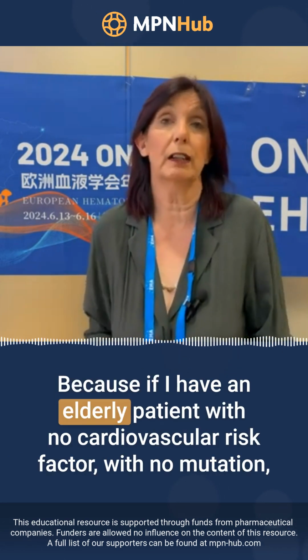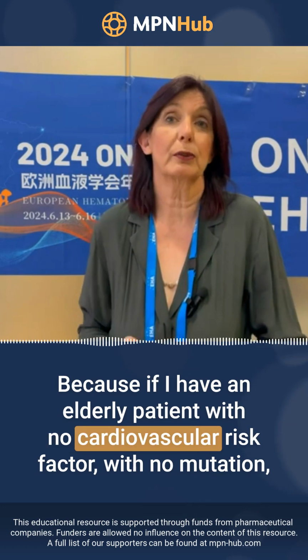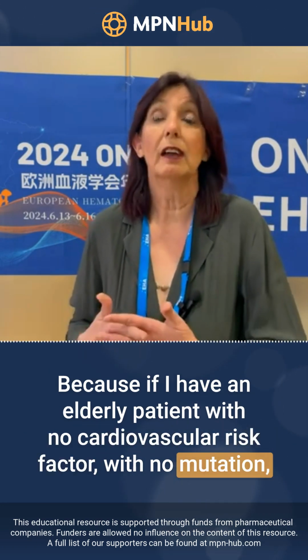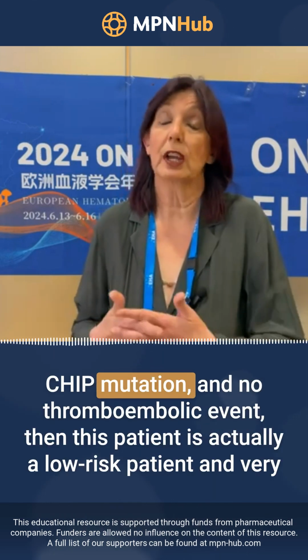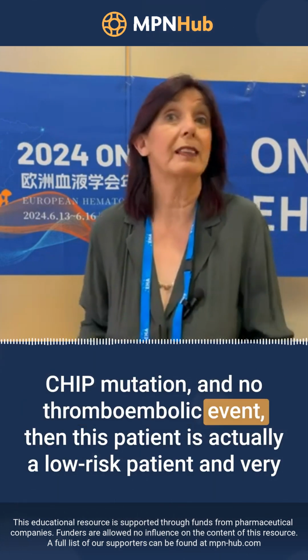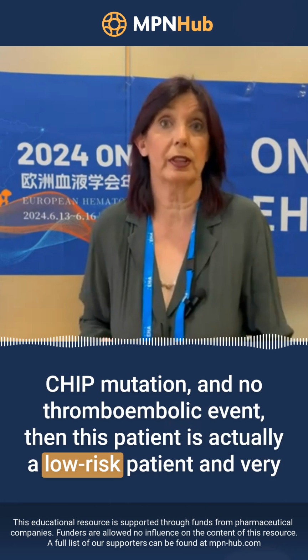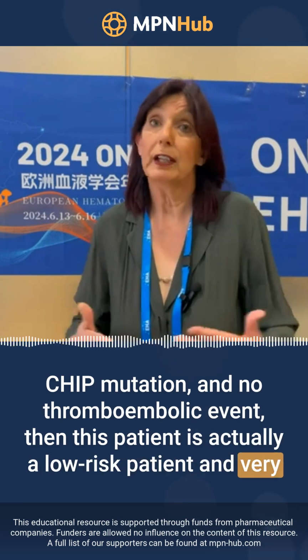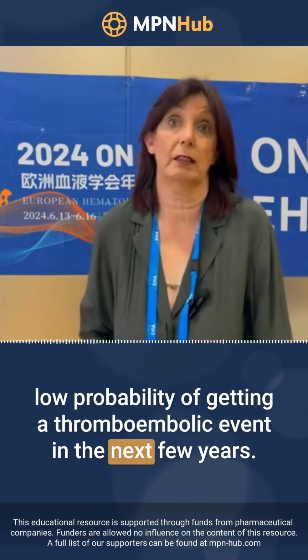Because if I have an elderly patient with no cardiovascular risk factor, with no CHIP mutation, and no thromboembolic event, then this patient is actually a low-risk patient, with a very low probability of getting a thromboembolic event in the next few years.